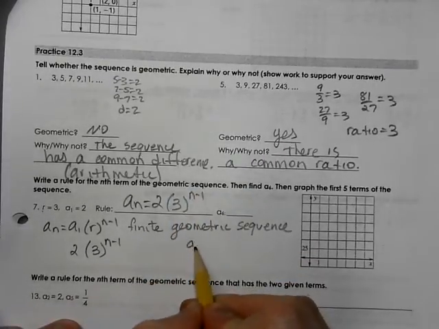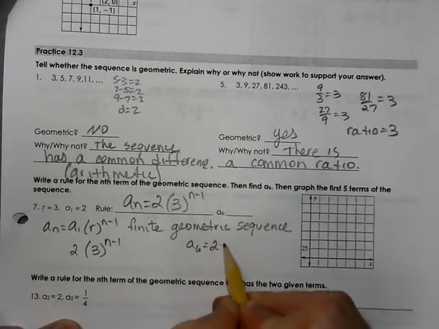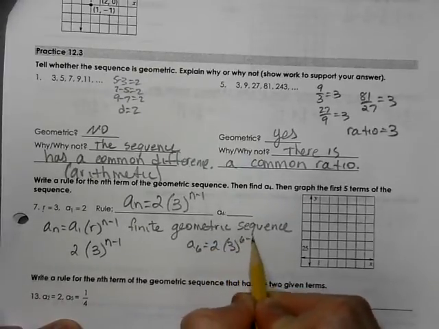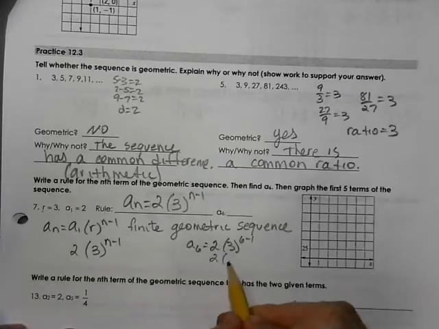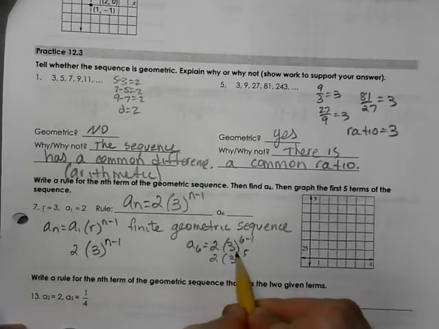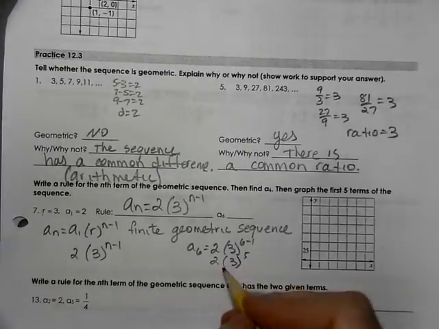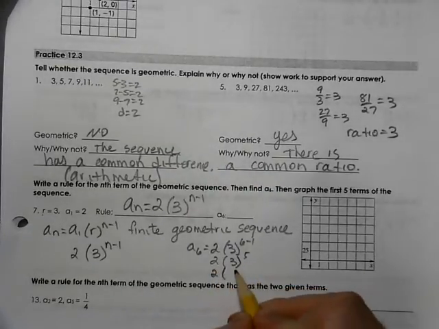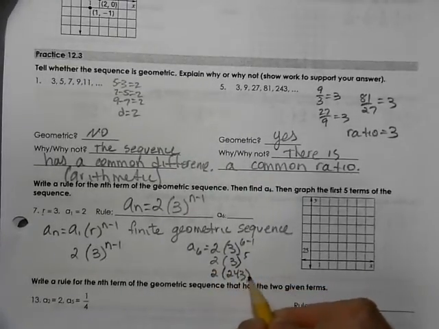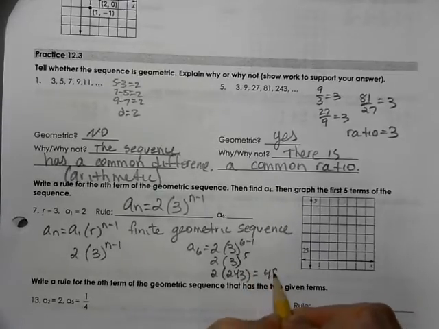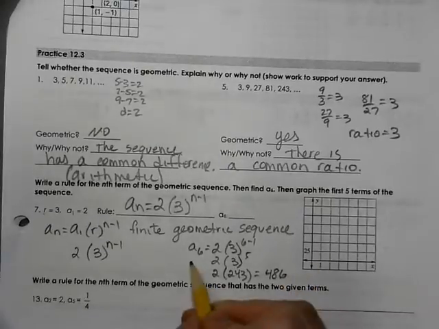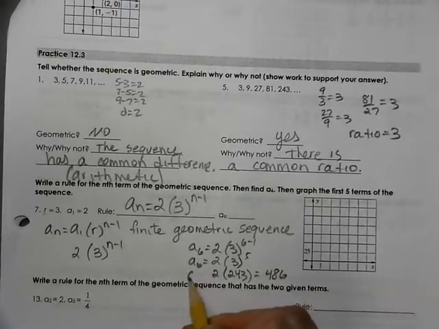So to figure out A of 6, we're going to plug in a 6 for n. Three to the fifth is 243, and we times that by 2, and we get 486. So A to the 6th power would be 486.